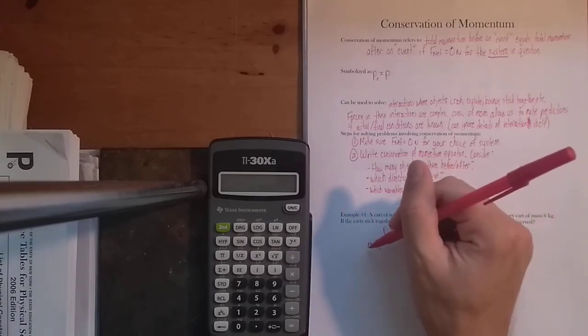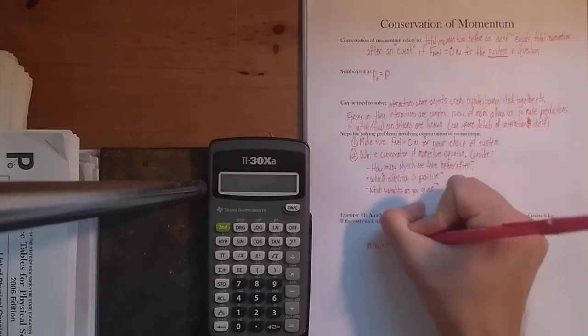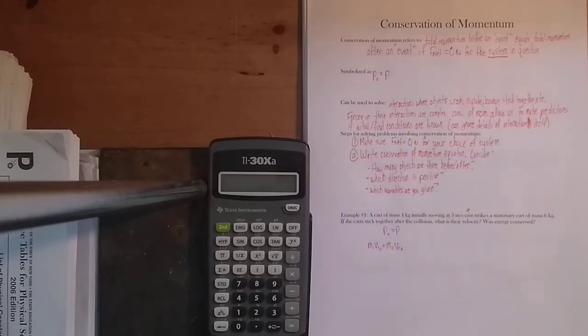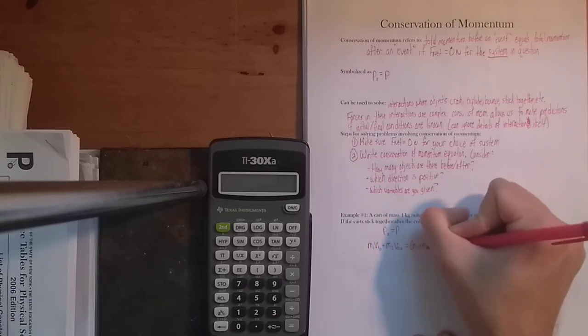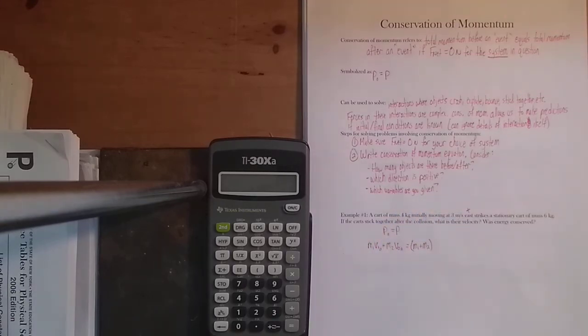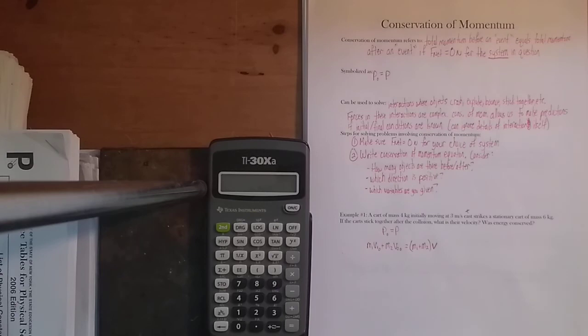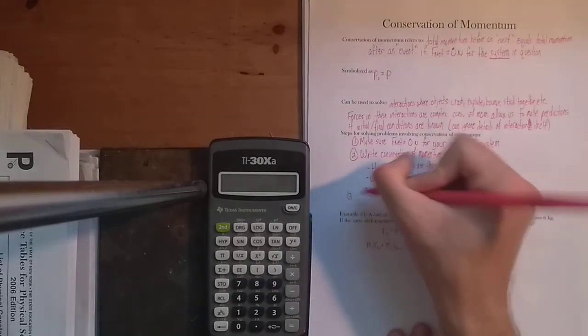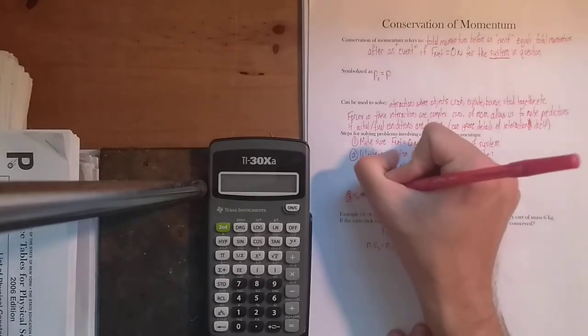So that's the mass of the first cart and the initial velocity of the first cart, plus m2 v2 naught, that's for the second cart initially, equals my two objects come together. I'm going to combine their masses because once they're locked together, the mass of the one object that they make up is just the sum of the two masses times their velocity. Okay, and then step 3, the most basic one, is simply solve.